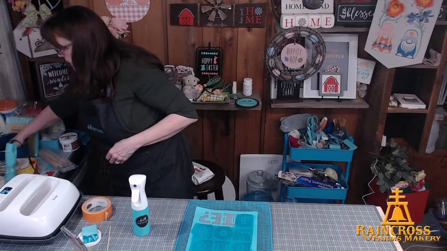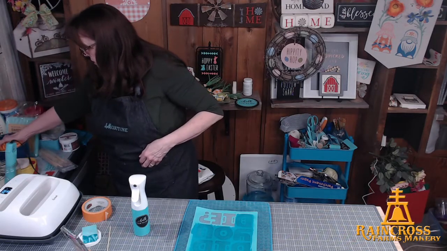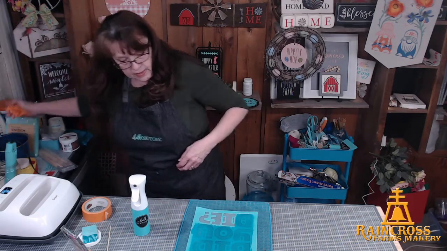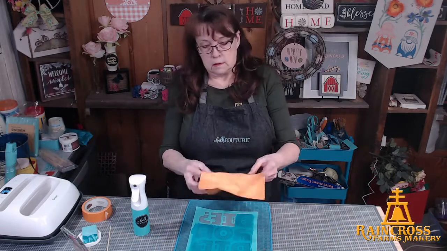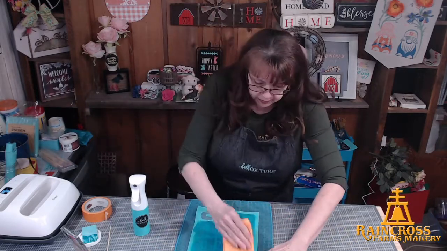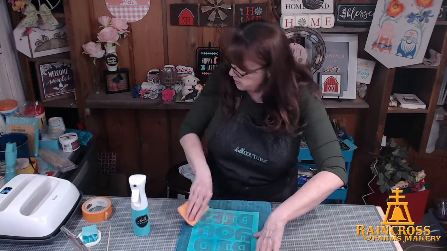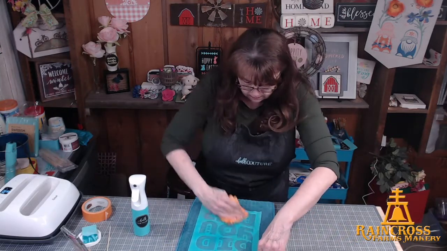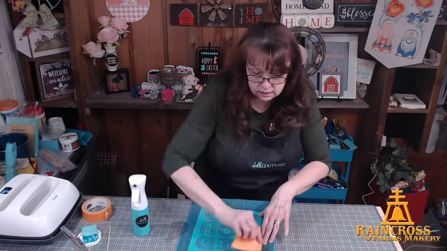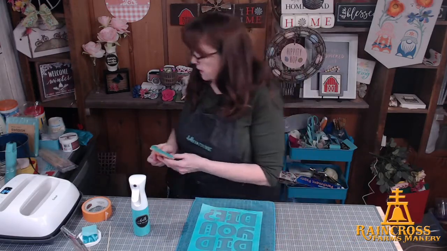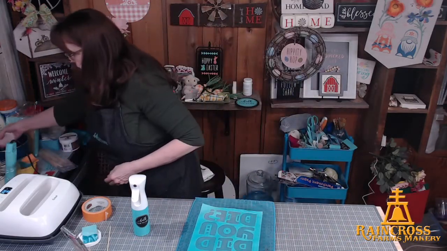Okay, so I'm going to take my Swedish dishcloth, which is like a reusable paper towel, and I'm just going to get that top layer of paste off, or ink in this case. Okay, and then I'm going to switch over to my board eraser.